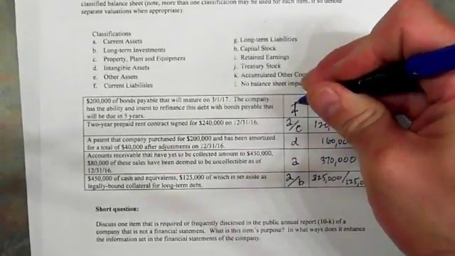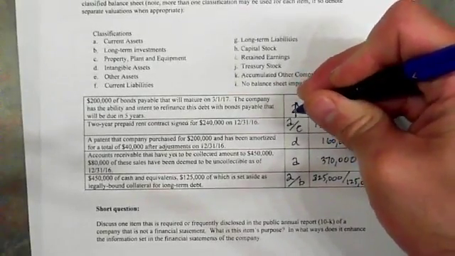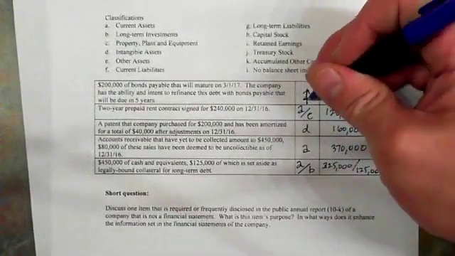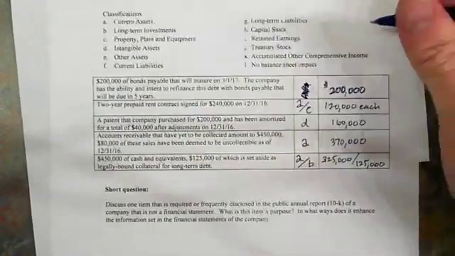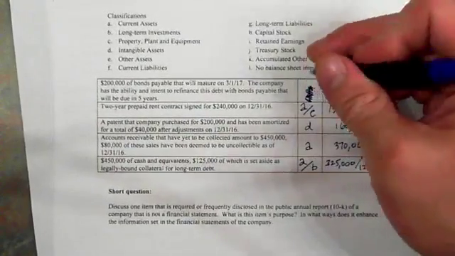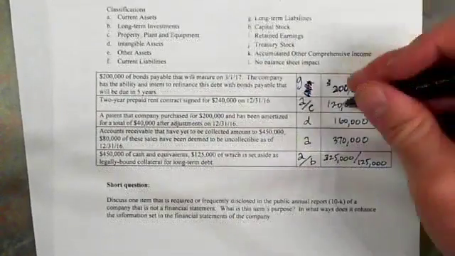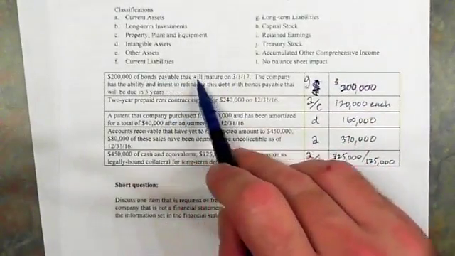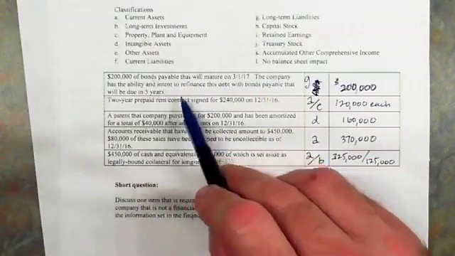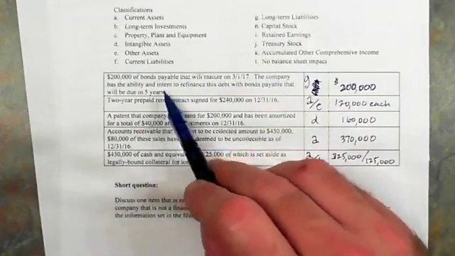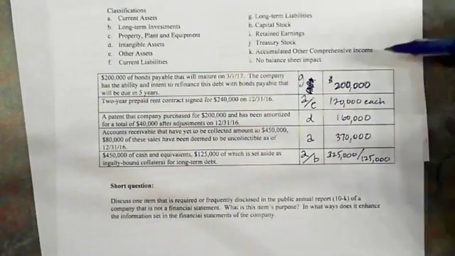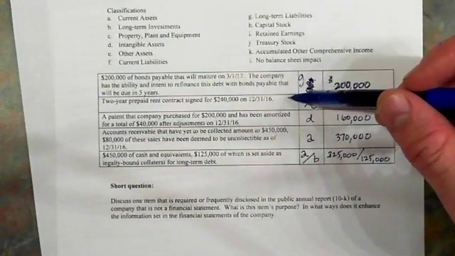I don't know why that says A. It should be F. F for $200,000. Sorry. It's not. I've had a long day. It's a long-term liability. It's G for $200,000 because it would be considered short-term if we were using cash. We're not. We're actually going to refinance it. So that's G, $200,000.